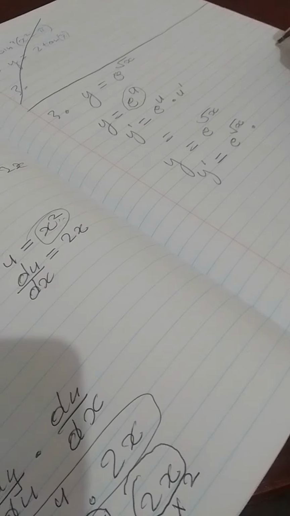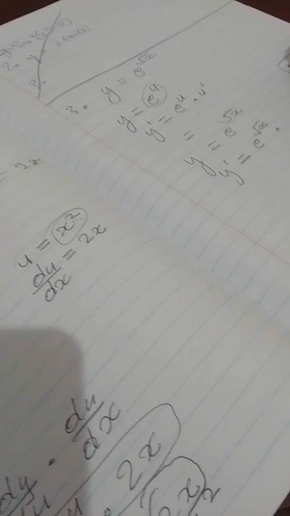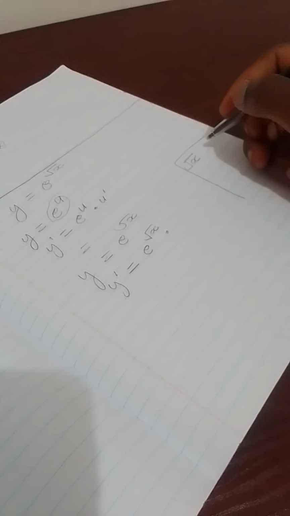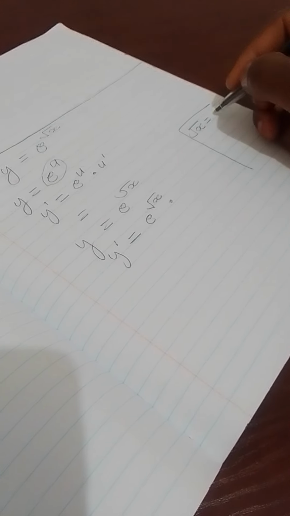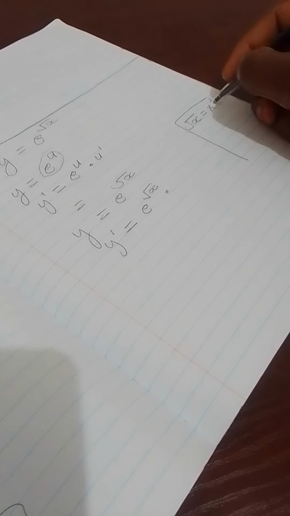Firstly, you have to convert it into the simplest form, which is that part. For those who are not aware of how that is done, it's done like this. That is how that is done.